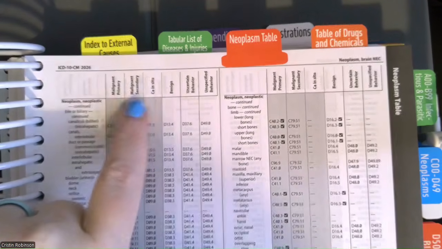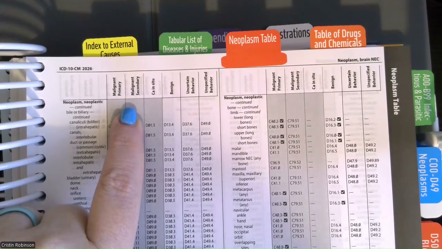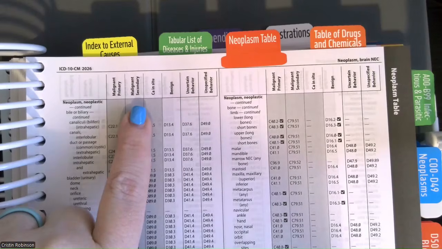Okay? Malignant secondary. That means it metastasized or spread to another location. Still cancerous, just it has moved to another location. Now, it can still be in the primary section and in the secondary section.